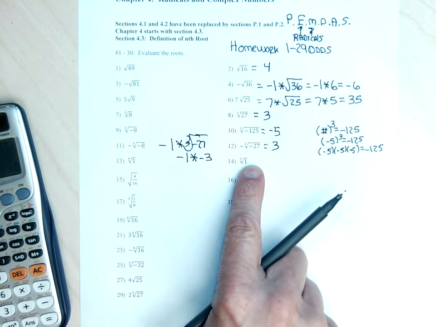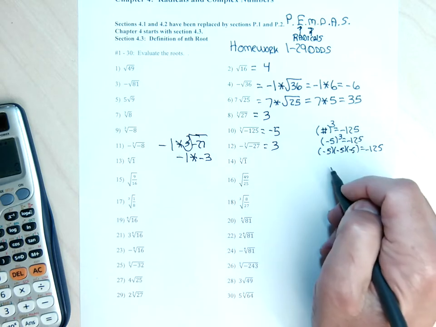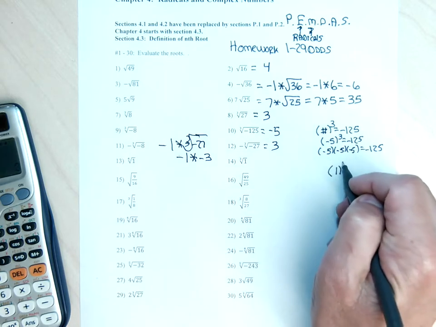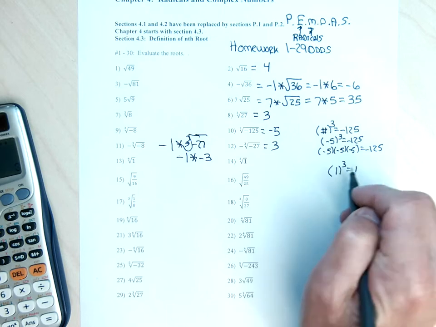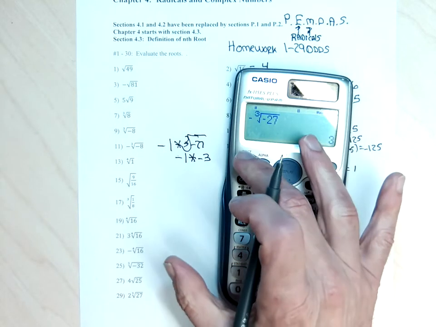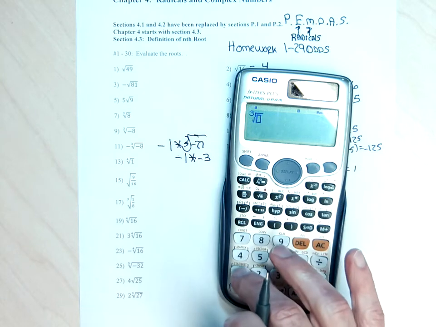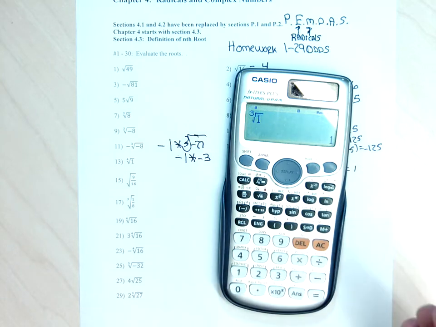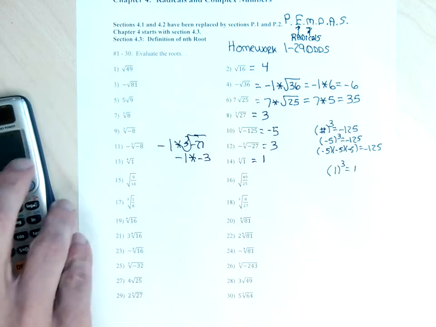Problem 14 says what number cubed is equal to 1, and 1 to any power is equal to 1. So because 1 cubed is equal to 1, the answer to 14 is going to be 1. To do this, I do shift and square root to get the cube root symbol, type the number 1, and I'll see that the cube root of 1 is 1.